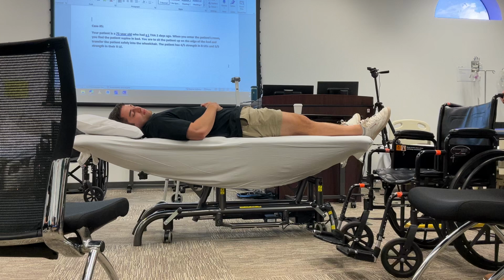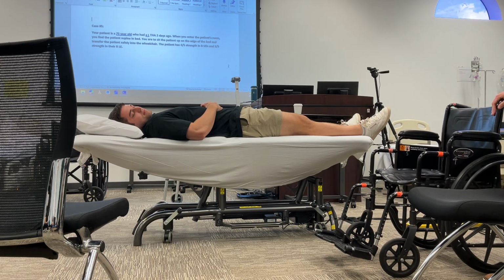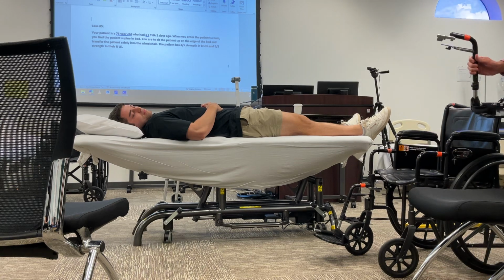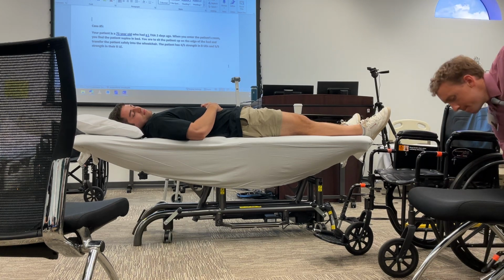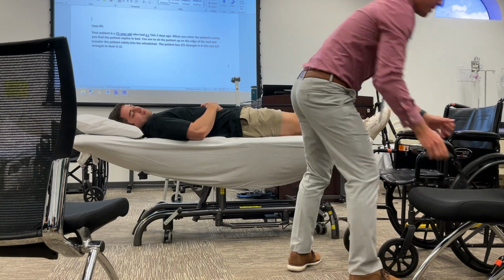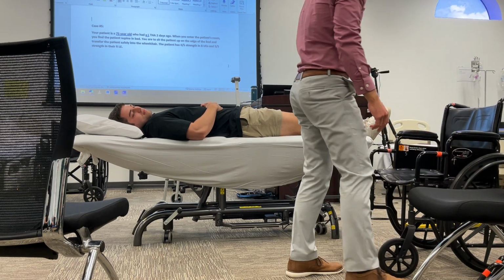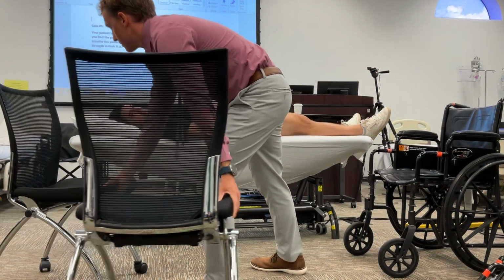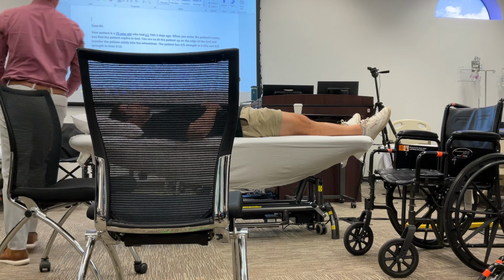Move it back here, that way once we sit up, I can pull it into position where I want it. I know I need to get these out of the way, but close enough to where I can access them. Armrest is gonna stay on for this type of transfer. And I'm gonna grab your walker for you.